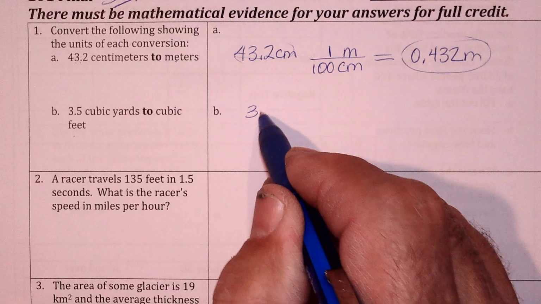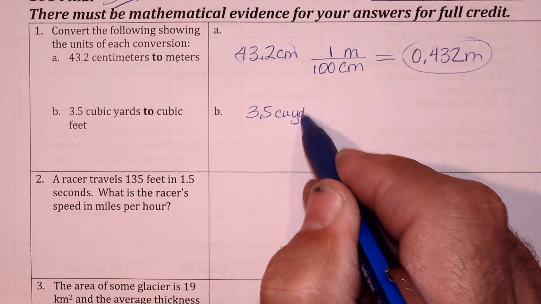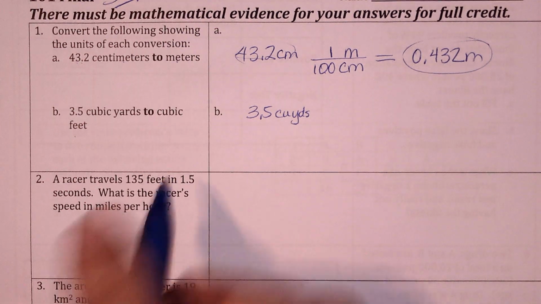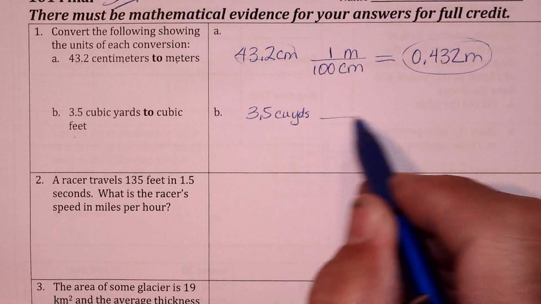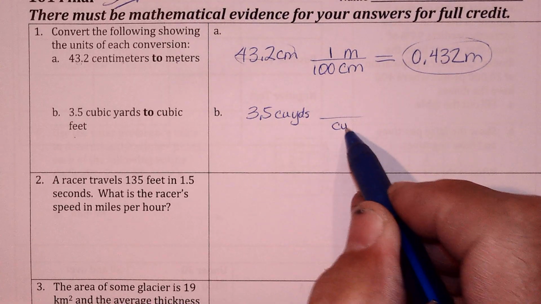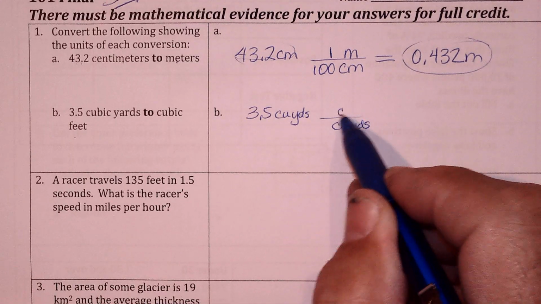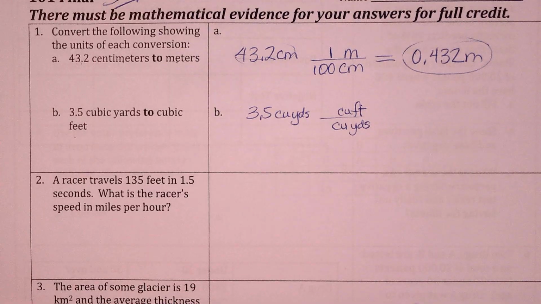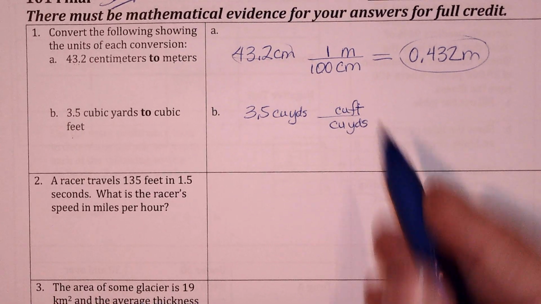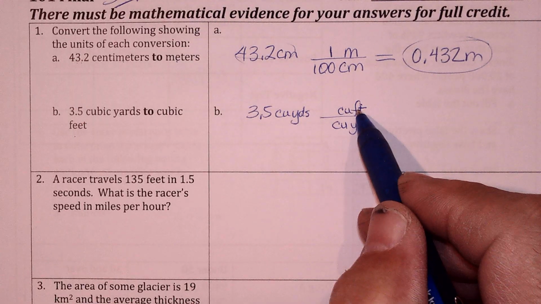3.5 cubic yards to cubic feet. So I need the cubic yards to disappear, to cancel out, and I need cubic feet. Now it's on the formula page, but if you don't know it, cubic feet is feet times feet times feet.